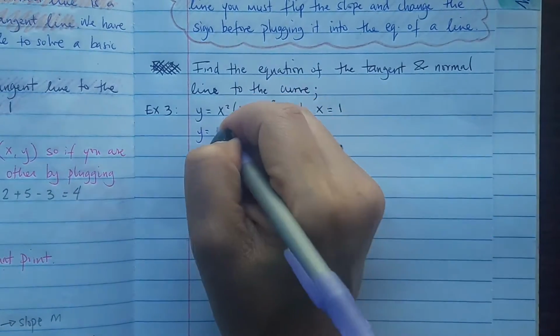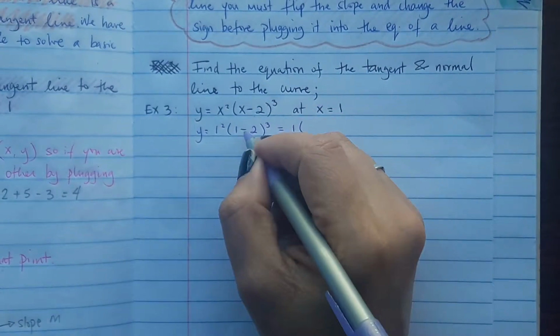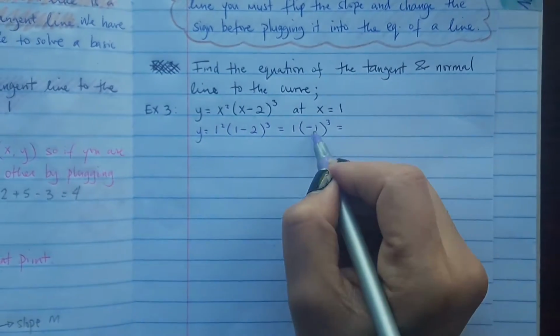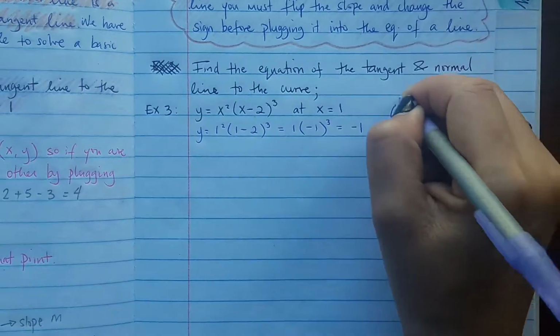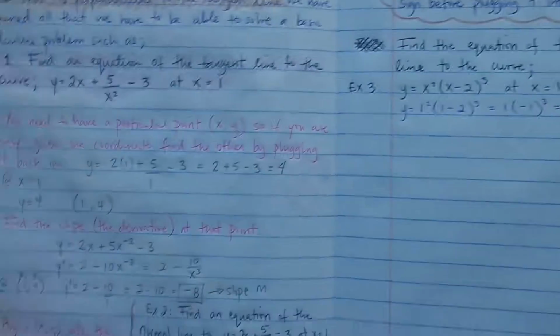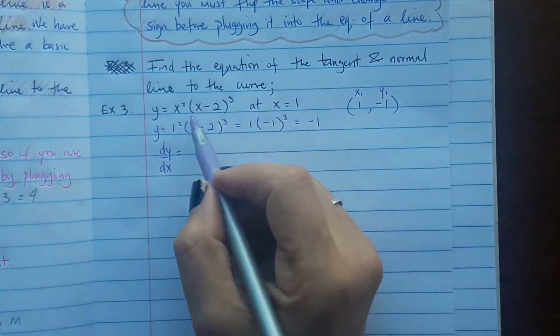So you need to find the y coordinate since you only have the x. So all you have to do is plug in where you see x, put 1. So 1 squared and then (1 minus 2) cubed, and that's going to give me 1 times negative 1 cubed, which is equal to negative 1. All right, so that means my y value is negative 1. So my coordinate is 1, negative 1. So x1, y1.